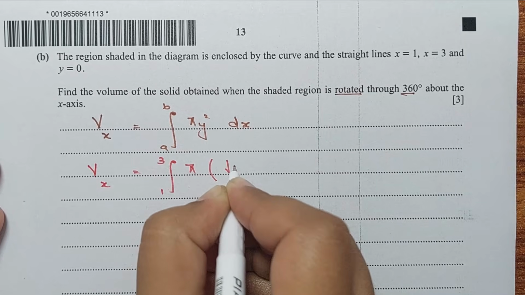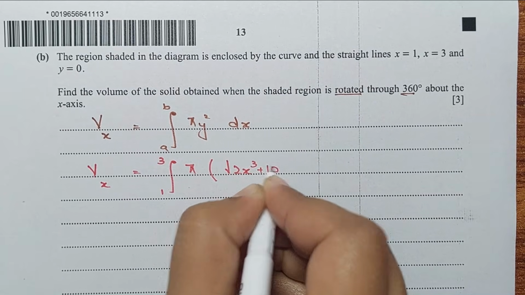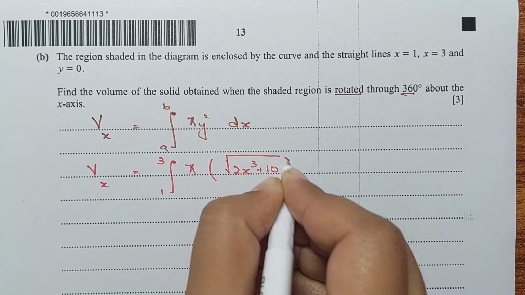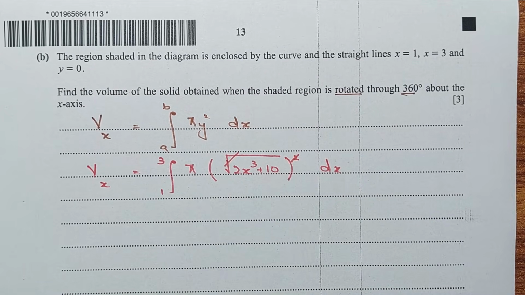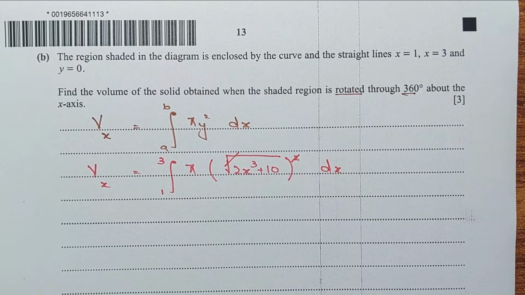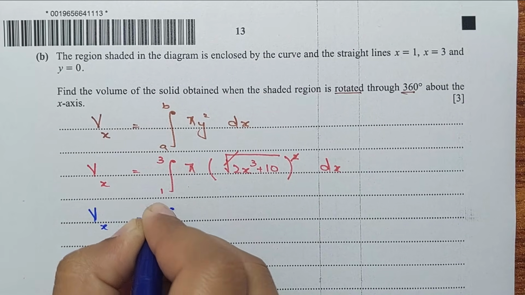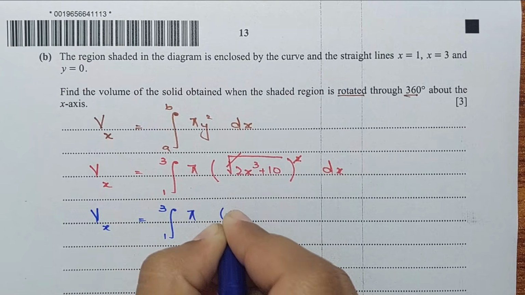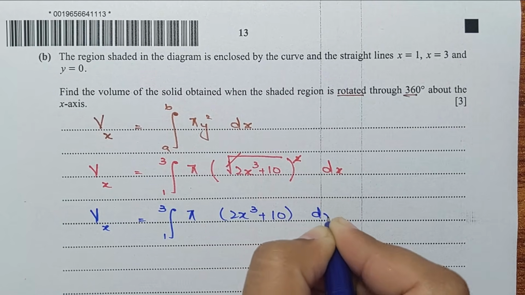The y value is square root of 2x cube plus 10. Take its whole square and dx. So the square and the square root cancel out. We are left with volume equals integration from 1 to 3 pi into 2x cube plus 10 dx.